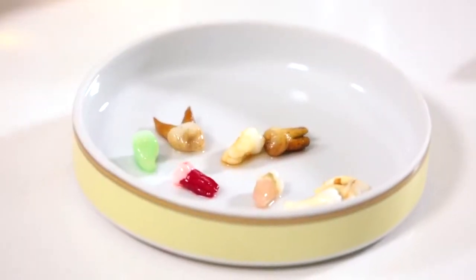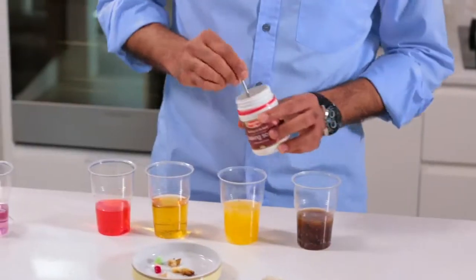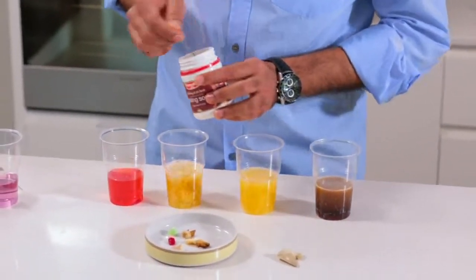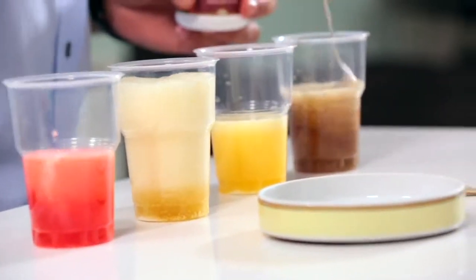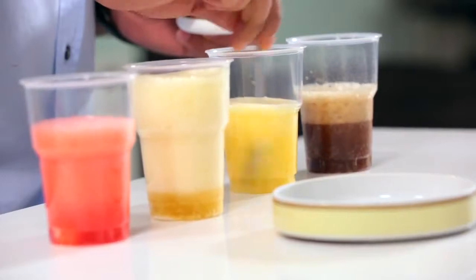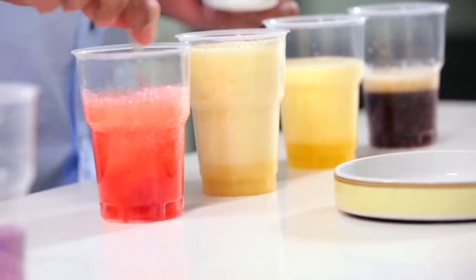And to follow through from our first experiment, we're going to add the baking soda, the alkaline mineral, into these drinks and see what happens. What do you expect? Cola, the orange juice, the energy drink, and the sports drink.